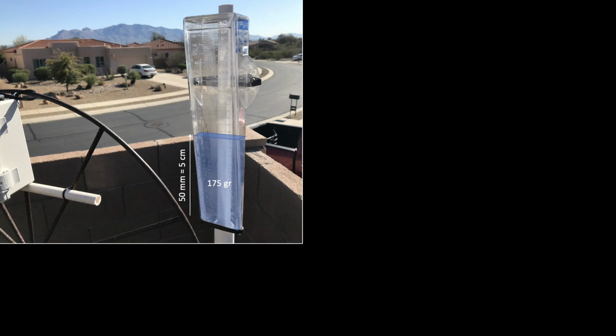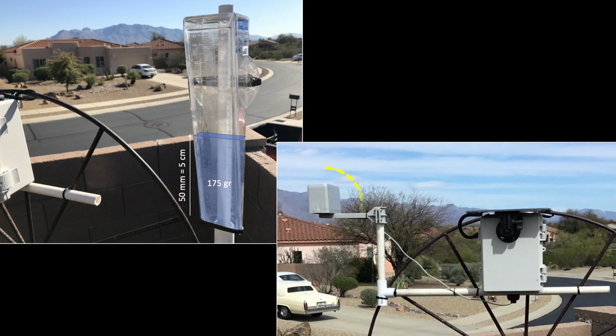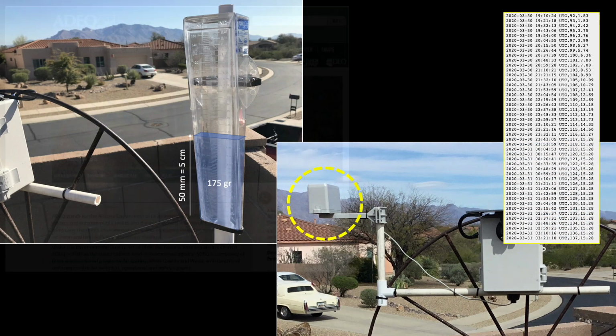To ensure accuracy, I'll review a method developed for determining rainfall depths using an analog gauge, and then use that method to test the accuracy of the tipping bucket gauge via reference to data posted to ThingSpeak.